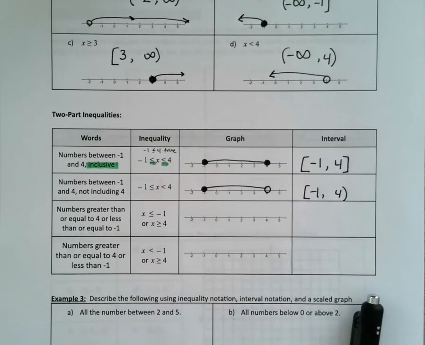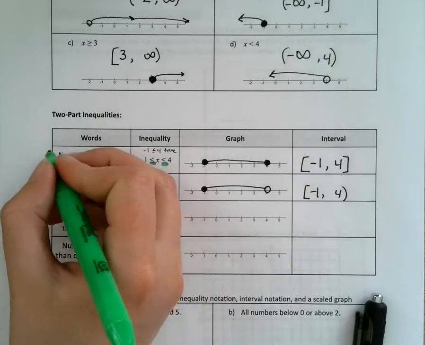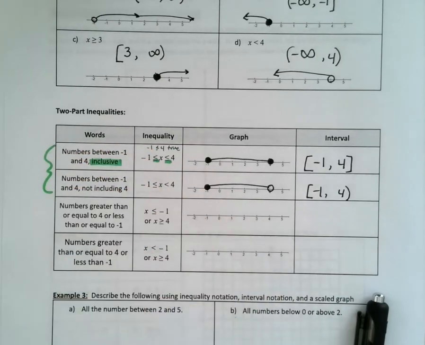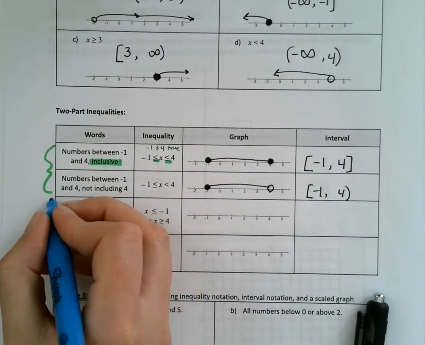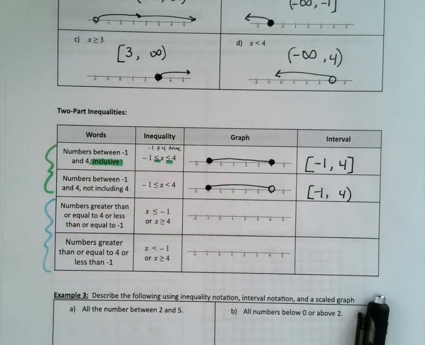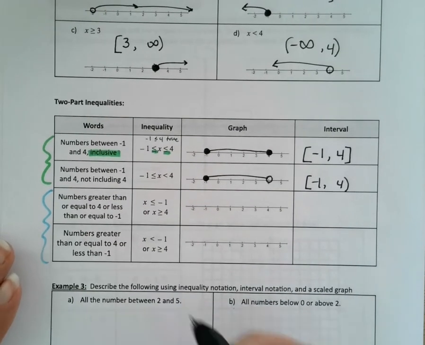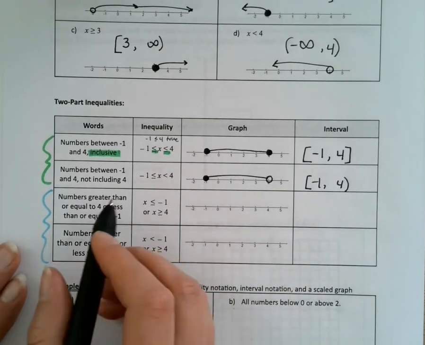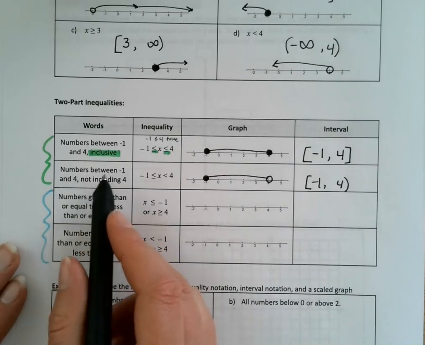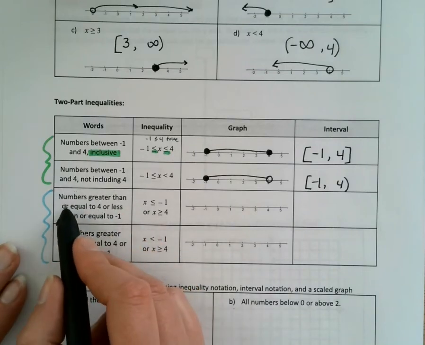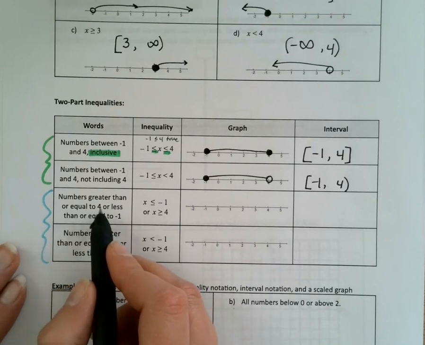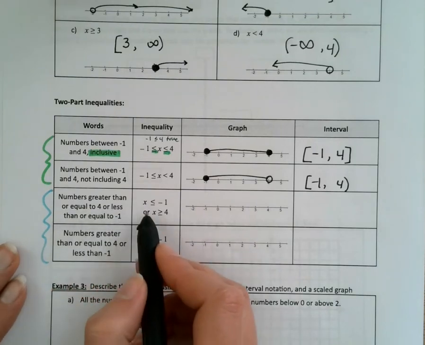All right, so I kind of want to highlight these. These two are similar, and then the next two are similar. In the next two, I have again two-part inequalities, but they can't be written as a single statement. So it's not numbers between two values, it's numbers that are either greater than or equal to 4 or less than or equal to -1. So they have to be written separately.